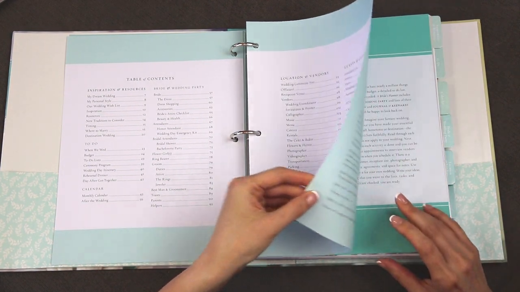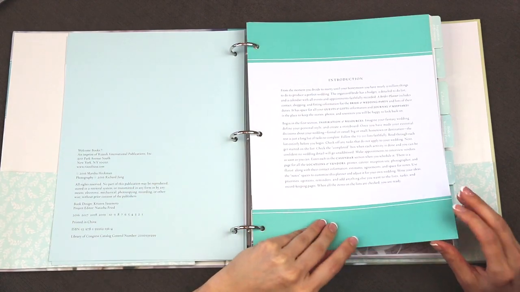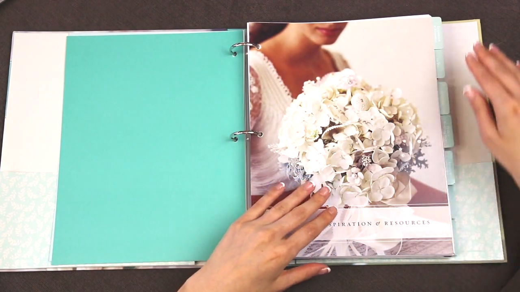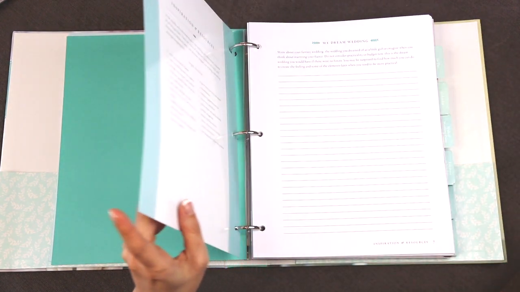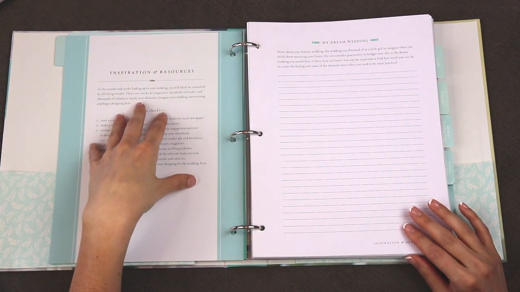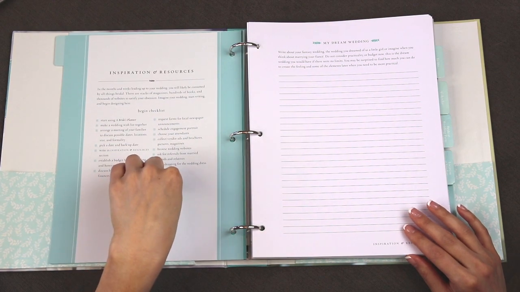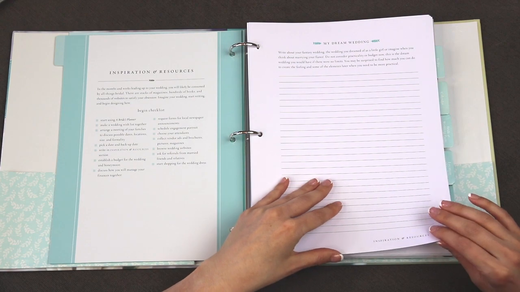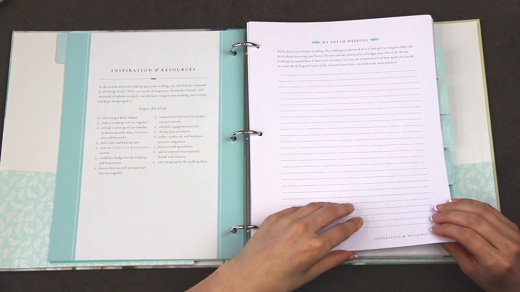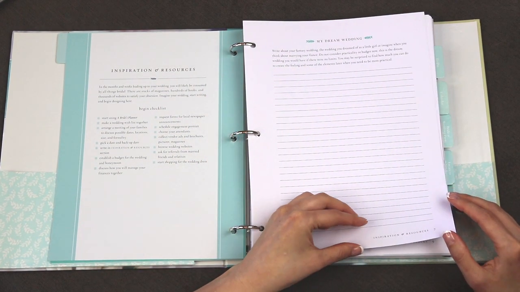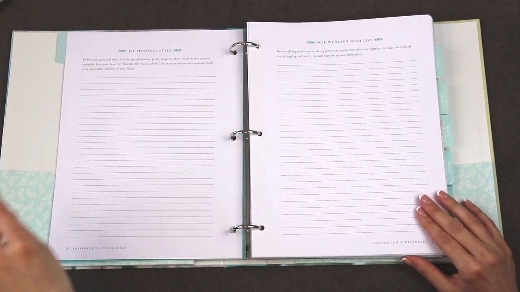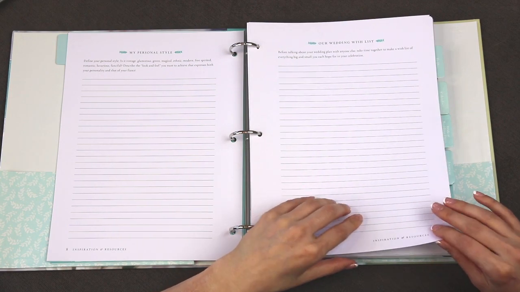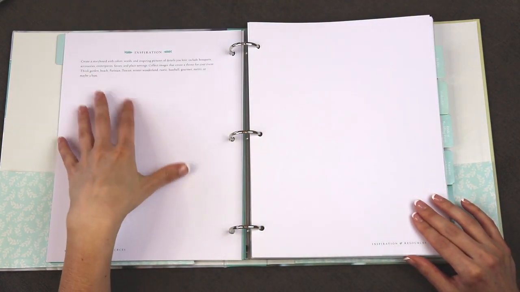You have a table of contents over here, and then we go right into an introduction. Another green sheet, and our first section is inspiration and resources, and they've decided to use the back of the cardstock instead just as a checklist. Now over here is some free form space for you to sort of write notes, write about your fantasy wedding. Again, it's trying to be like a journal, and I have to remember the pages are thick, they're not stuck together. Your personal style, your wedding wish list, and inspiration.